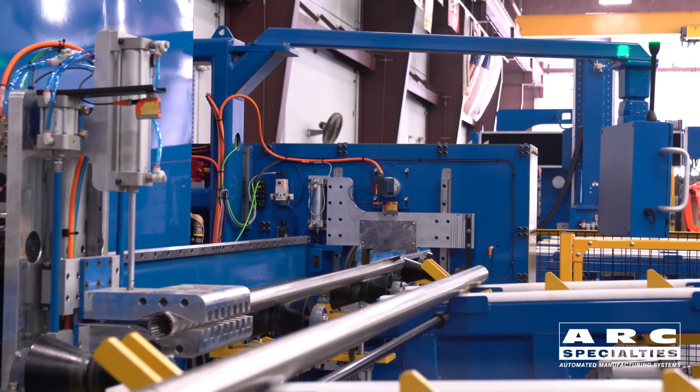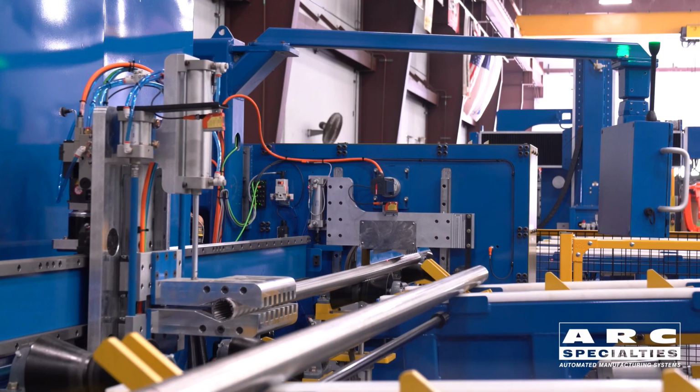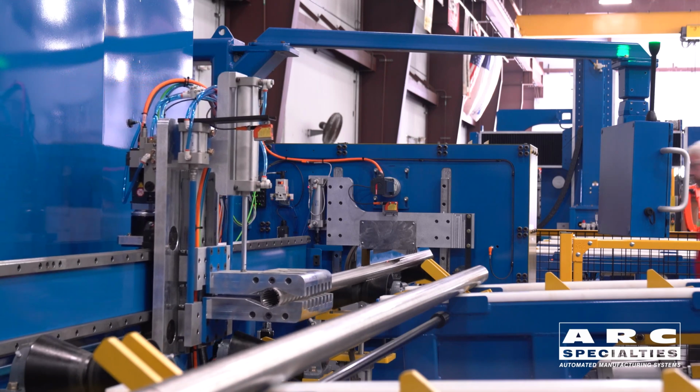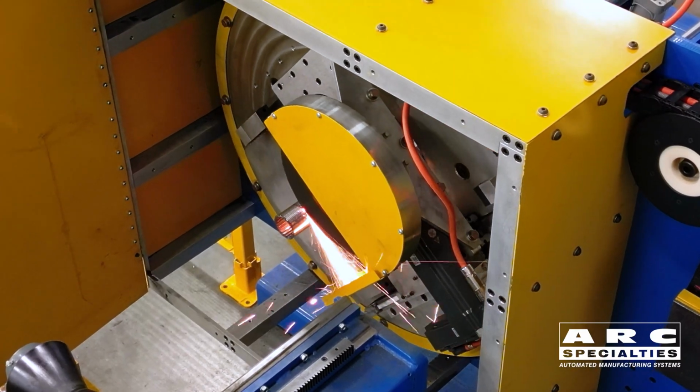This system is designed to run automatically as long as new product is added to the infeed rack and cut parts are removed before filling the outfeed rack.